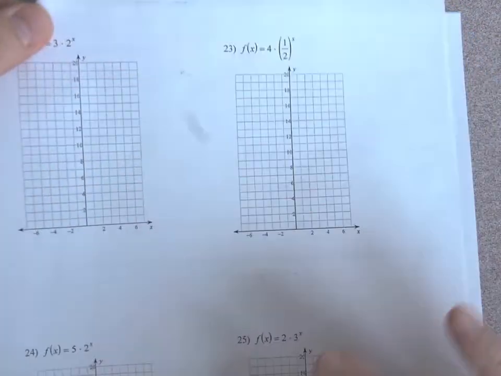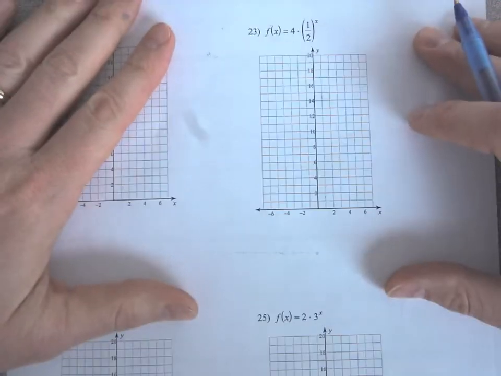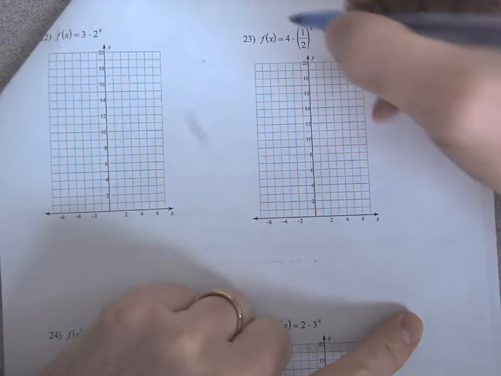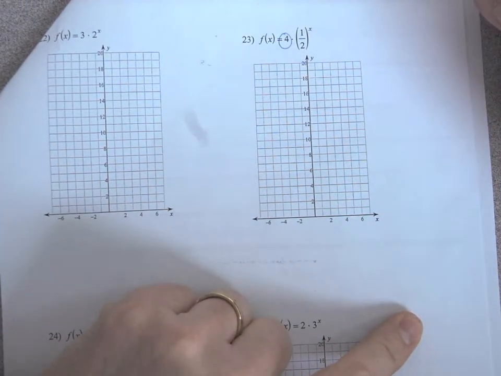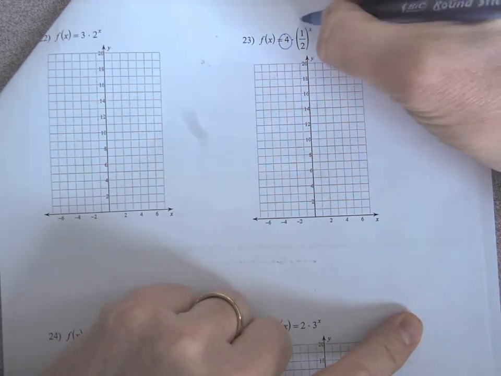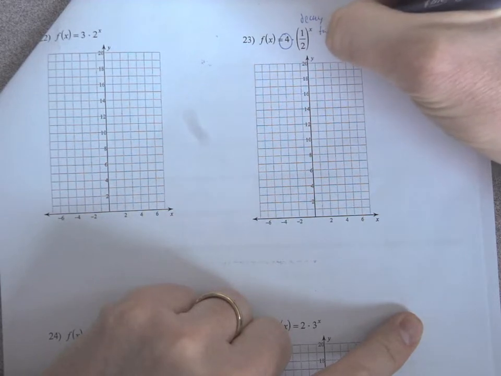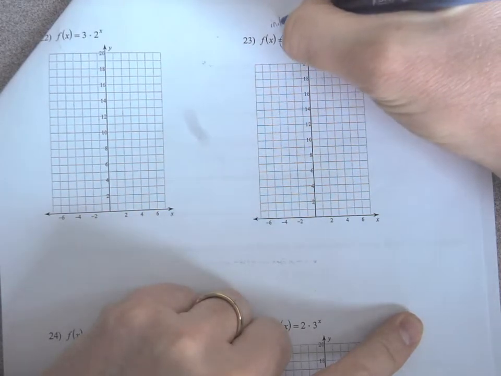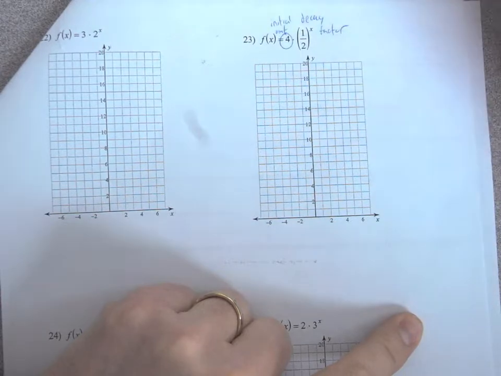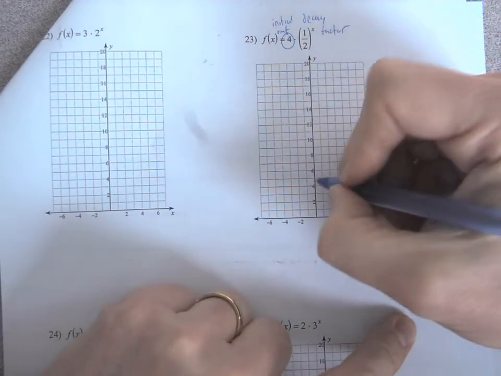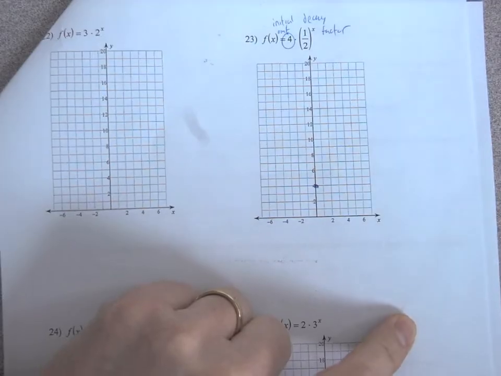Okay, let's do another one. Let's take a look at number 23. So again, initial amount, 4. Decay factor, this time 1/2. So this is the initial amount. And remember, the initial amount is my y-intercept. So (0, 4). This is where I'm going to start.